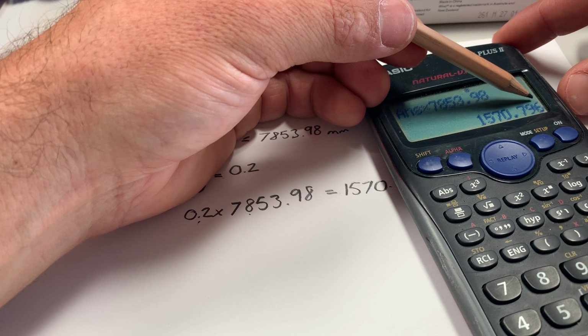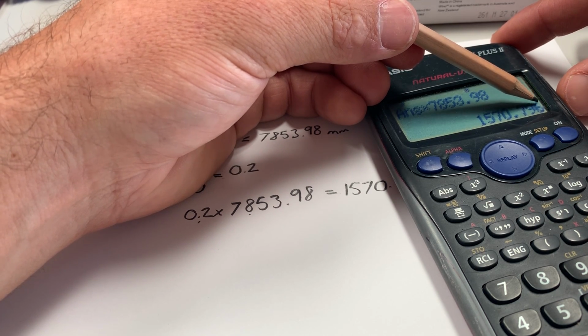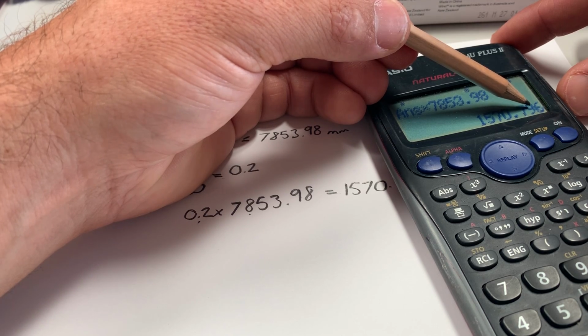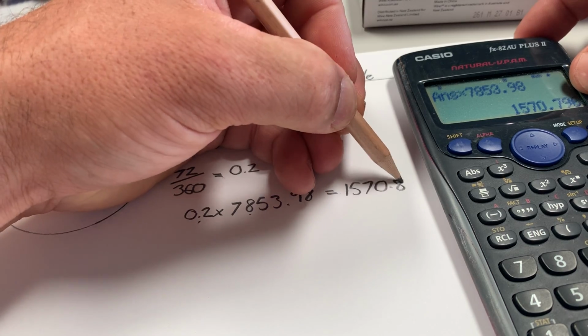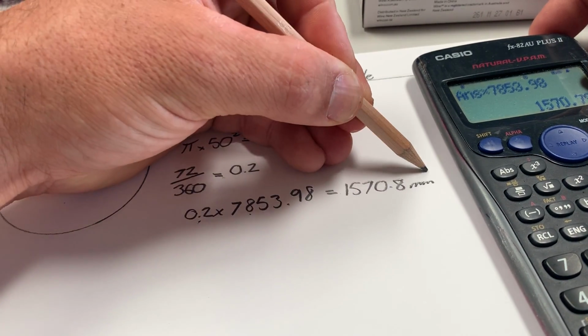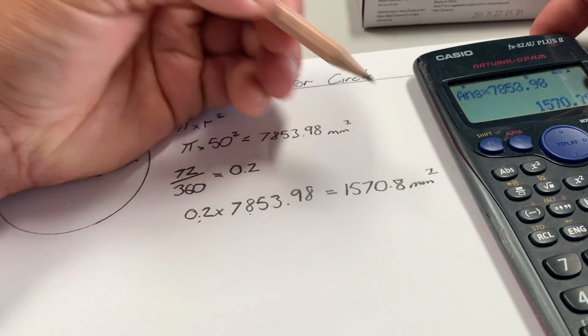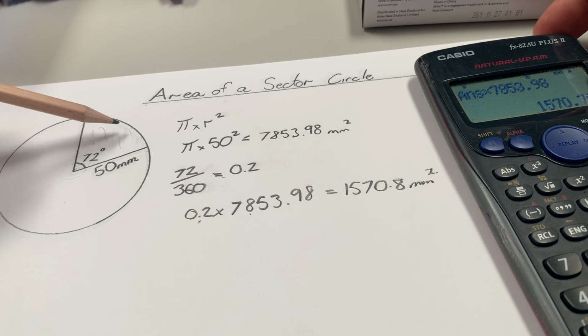Here's a rounding one as well. Okay, that's 5 and above, it gets rounded up. So the 9 becomes a 0, and then this becomes an 8, so 0.8. And that is millimeters squared. So there you go, that's the sector of our circle for the area.